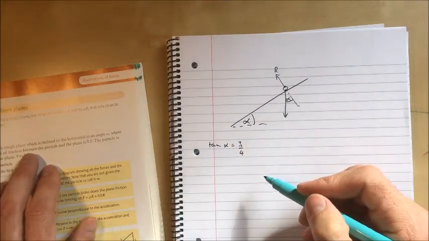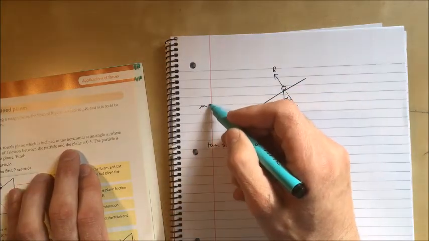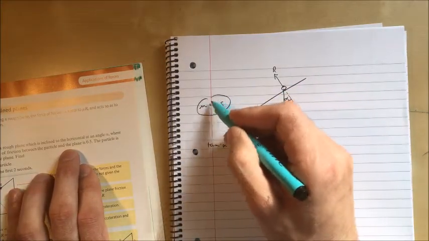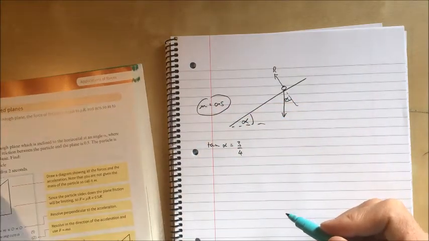The coefficient of friction between the particle and the plane is 0.5. Let's write that one on there in a little circle. We'll use that for later. The particle is released and slides down the plane. Find the acceleration of the particle.